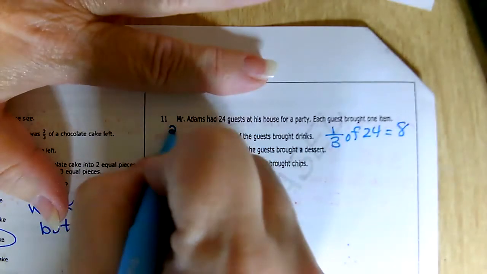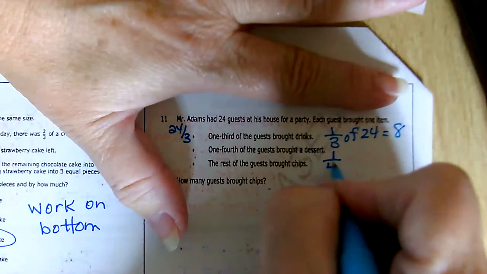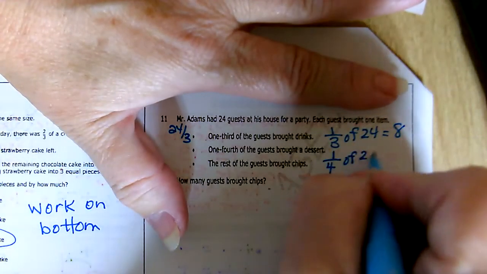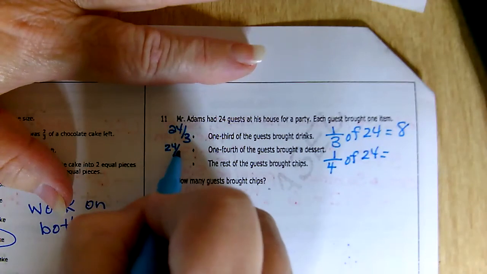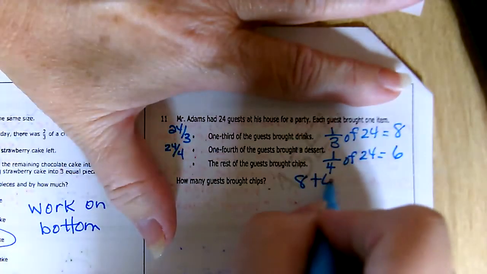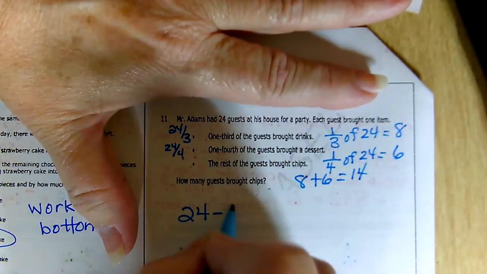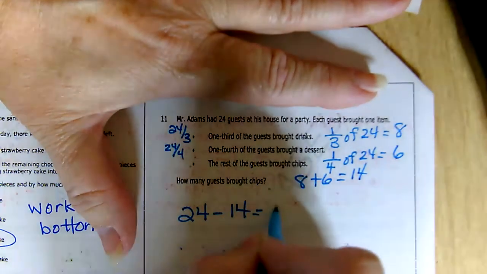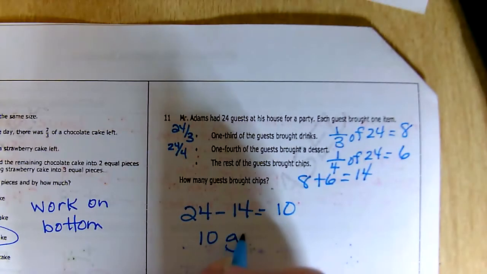Then we've got 1/4 of 24, and that's how much? And that is 6. 8 plus 6 equals 14. 24 minus 14 equals 10. So 10 guests brought chips.